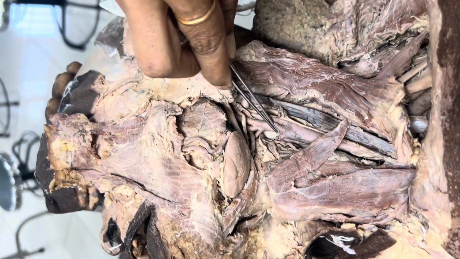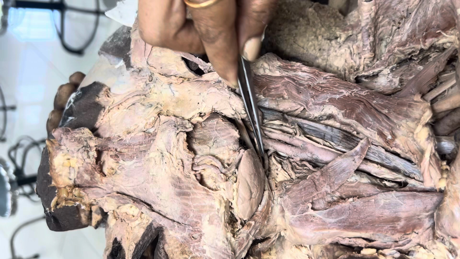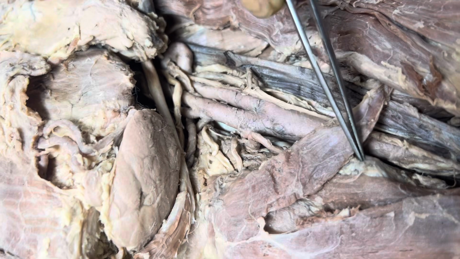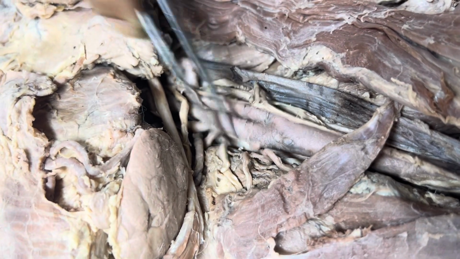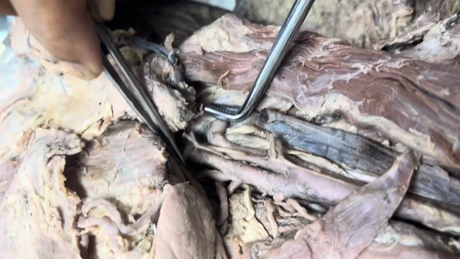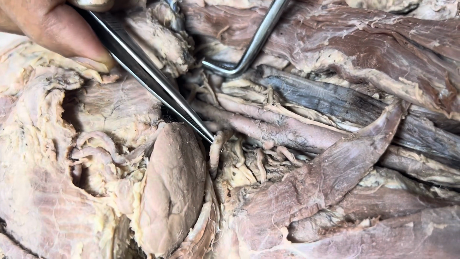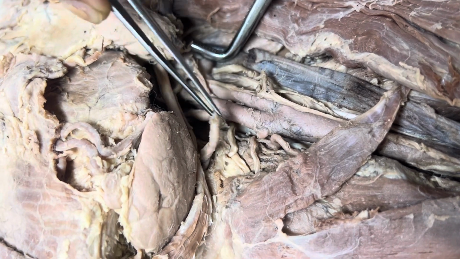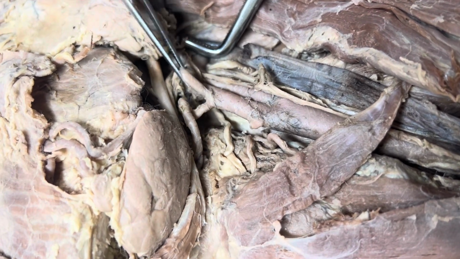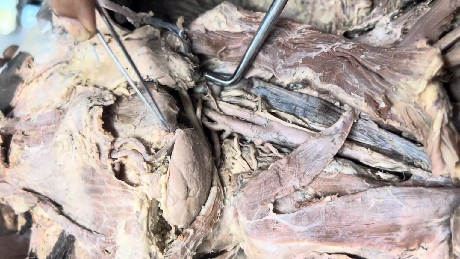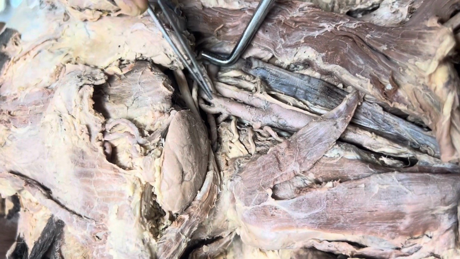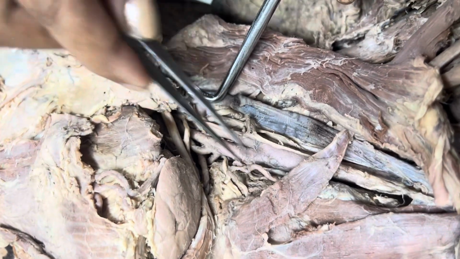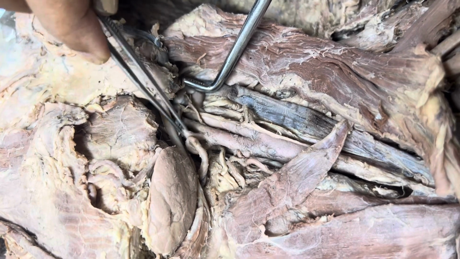Okay. Now there are 5 branches of the external carotid artery in the carotid triangle. The first one is called superior thyroid artery, which is going to the thyroid gland. Then you can see this artery which forms the characteristic loop. Okay, this is lingual artery, and above that you find the facial artery. The facial artery has got cervical course and then the facial course. So from the anterior aspect, the external carotid artery gives 3 branches: superior thyroid artery, lingual artery, and facial artery.